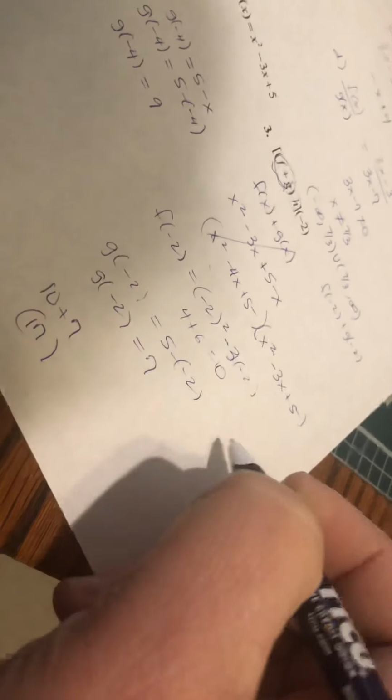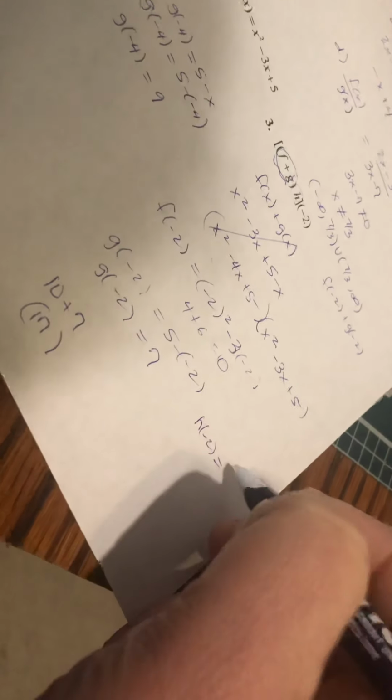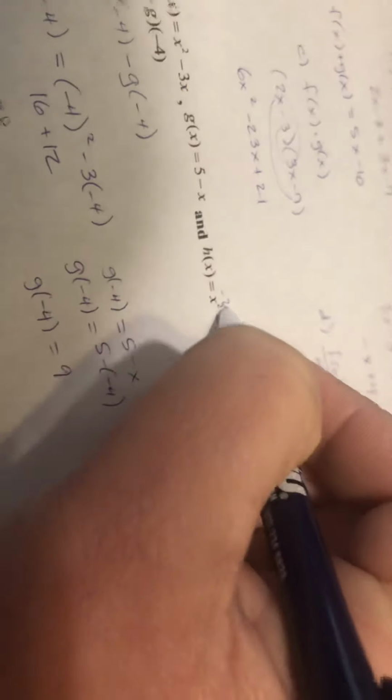So f of negative 2, I'm sorry about that, is negative 2 squared minus 3 times negative 2, so 4 plus 6. g of negative 2 is 5 minus negative 2. So g of negative 2 is 7. So f plus g would be 10 plus 7. So 17. And then when I find h of negative 2, I plug negative 2 in right there. So that's 4 plus 6 plus 5.